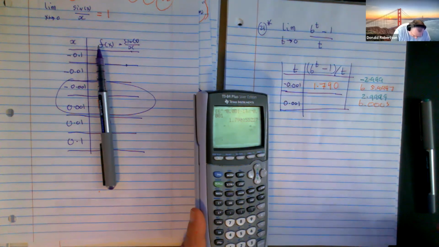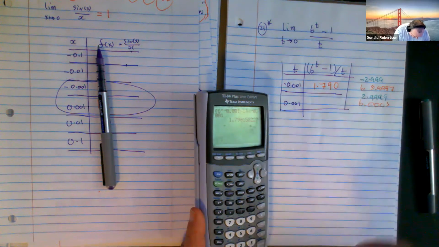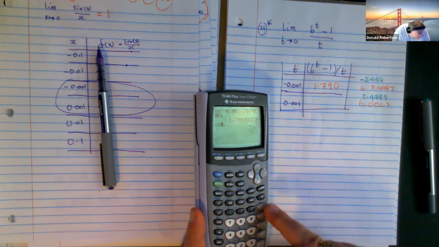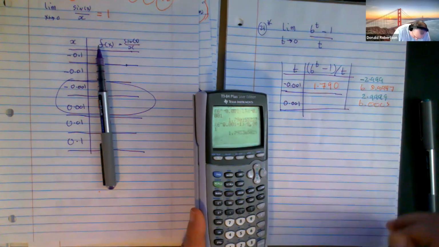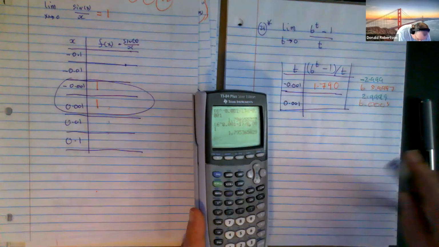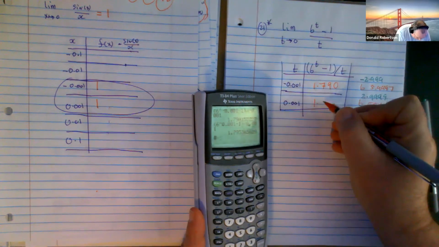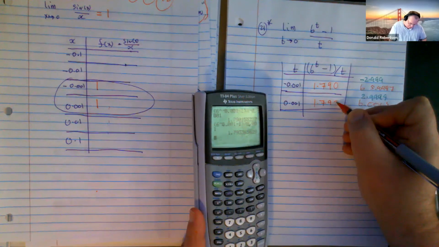Then I'll do it again with that number. So 6 to the power of 0.001, take away 1, divided by 0.001. And the answer I get is 1.793.